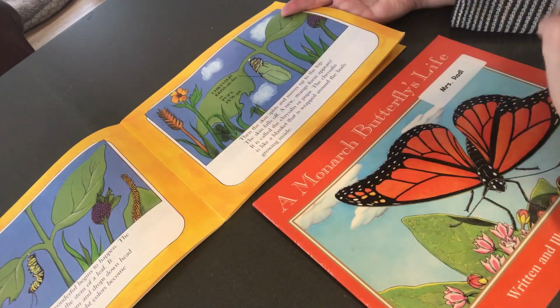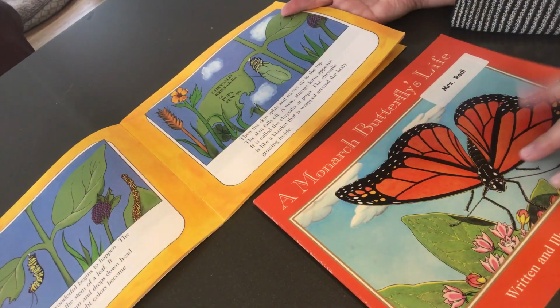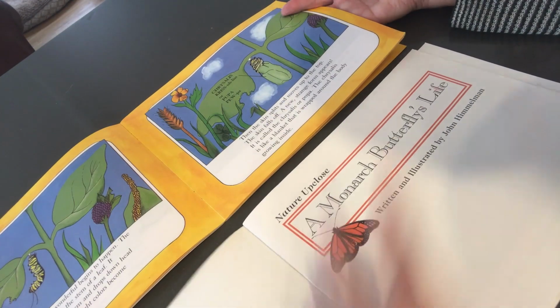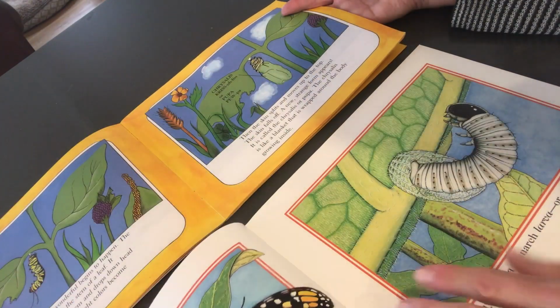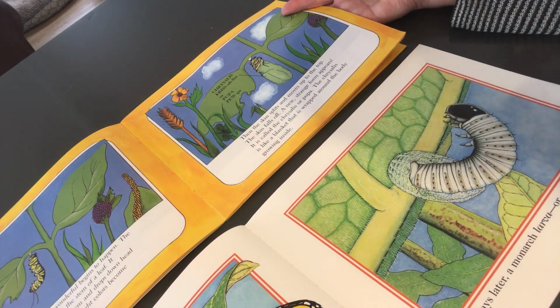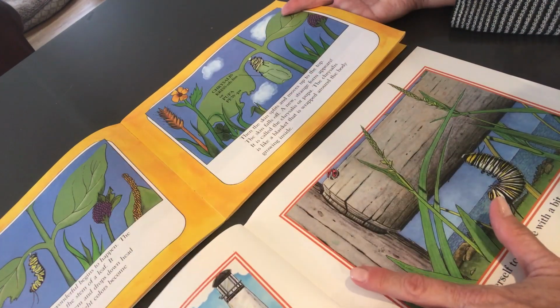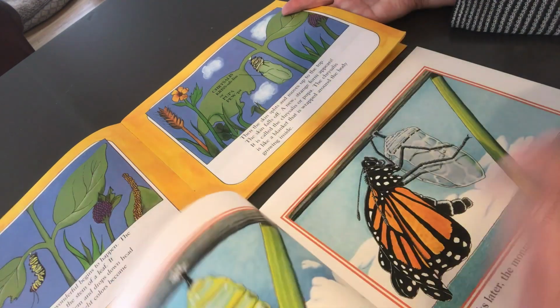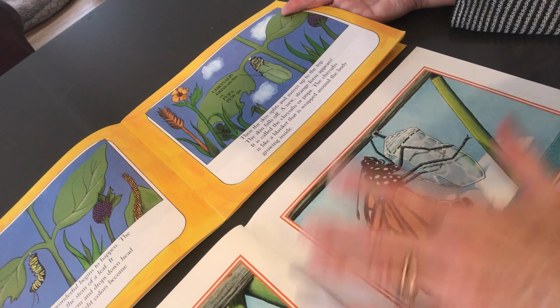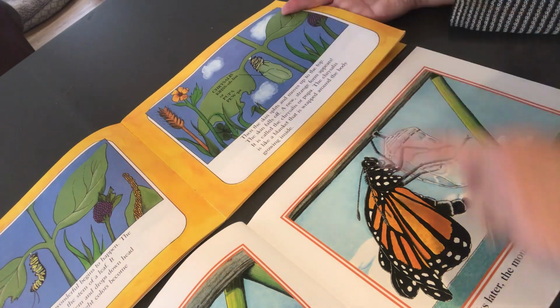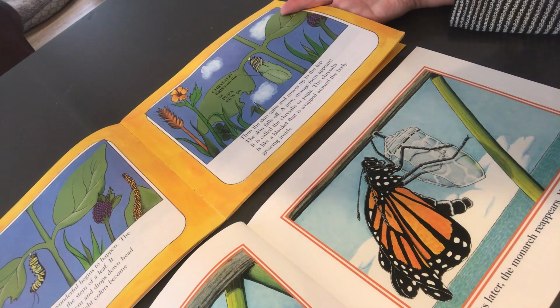As you looked in this book, you saw that each page had a different part of the butterfly's life cycle. And in this book, The Monarch Butterfly's Life, he talks about the monarch butterfly's life cycle as well. But he goes through it kind of in a story way, which is a little bit different than how Gayle Gibbons presents her book. So there's a difference, but it's the same information. Here we see the chrysalis, and I wonder if you can find something that's the same or something that's different about this chrysalis and this chrysalis, looking at how the author showed a chrysalis in each book. Same topic, but a different picture.